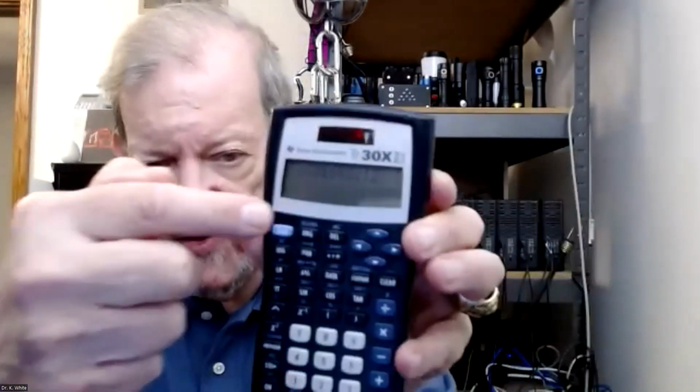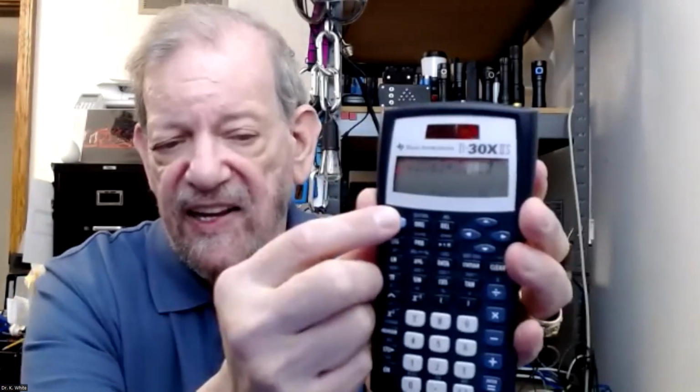Say I want to multiply it times 3.12 times 10 to the fifth. So to get 10 to the fifth, I put 3.12, second key, and mine is the blue double E above the x to the minus 1.